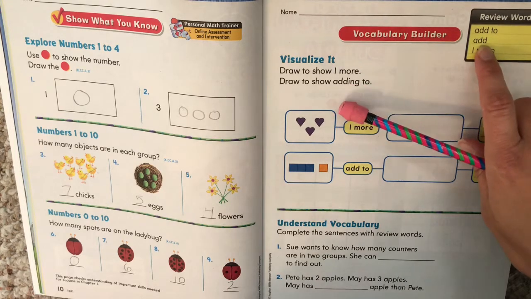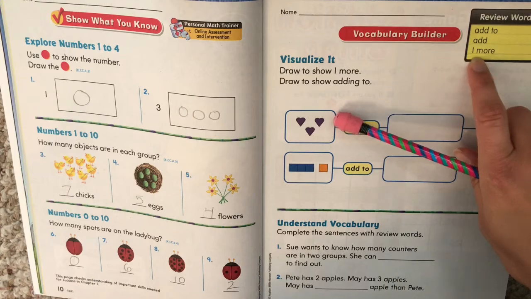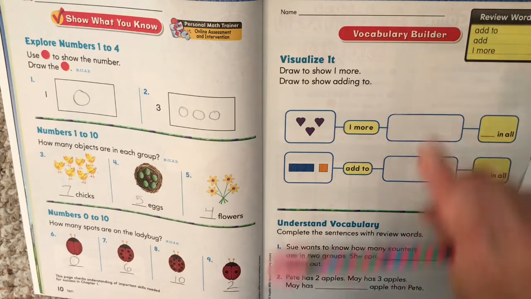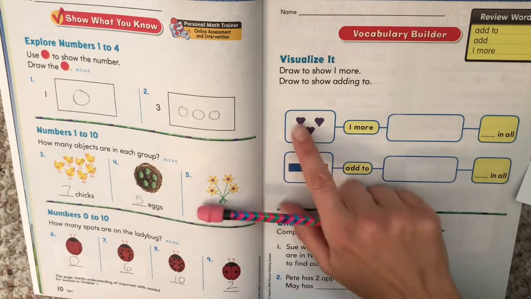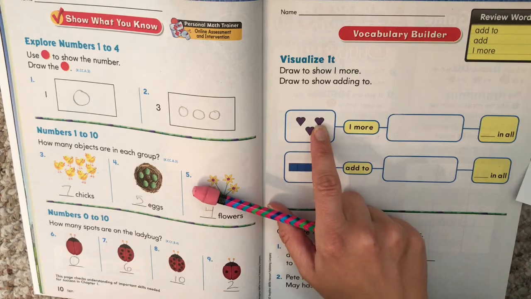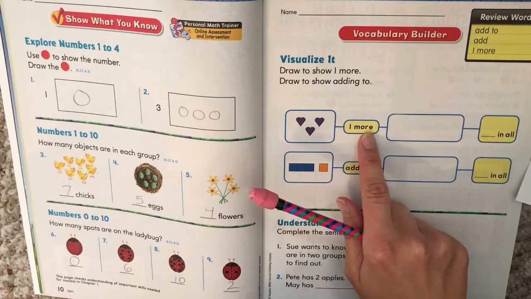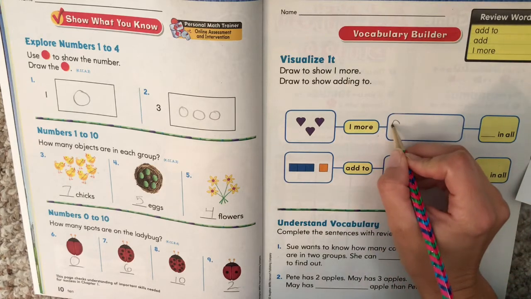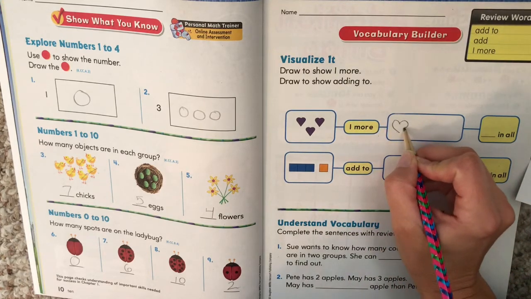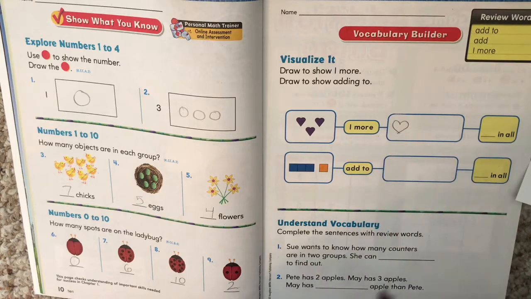Then we have just the plain word add. Add means you're getting more. One more. So that's telling you that you only get one more, not 2 more, just one extra one. All right. Here's 3 hearts. One more. Oh, so if we get one more, we get one more heart. Give it your best shot. If you can't make a heart, just make a circle.